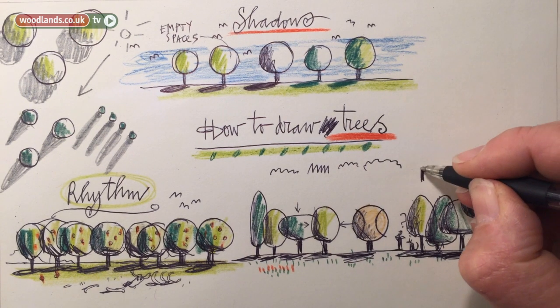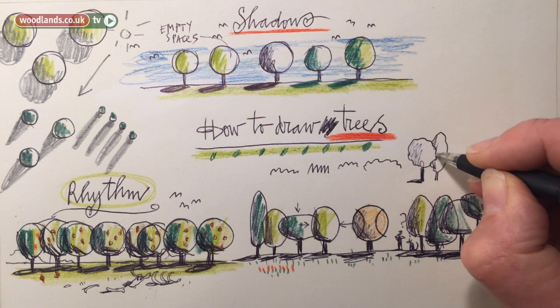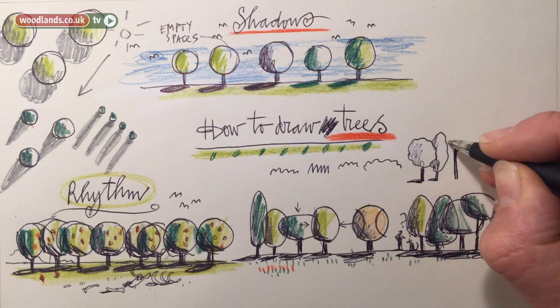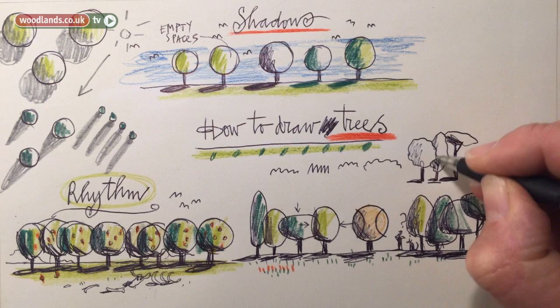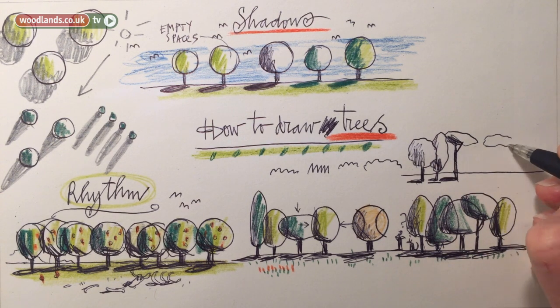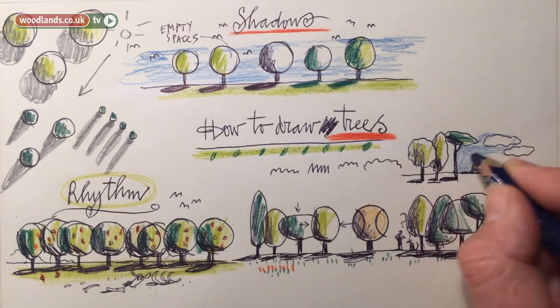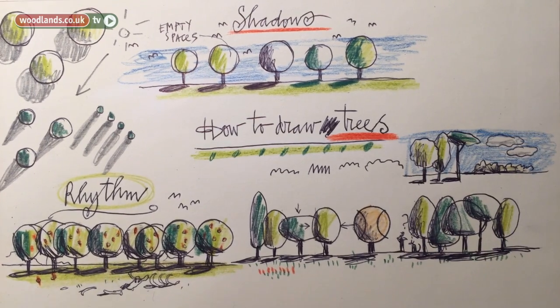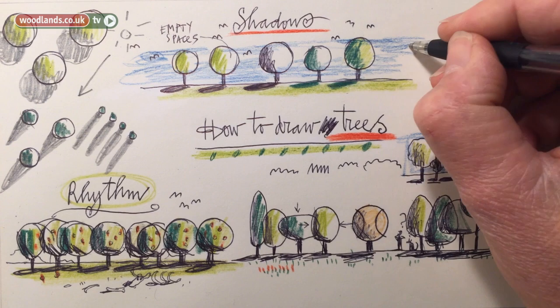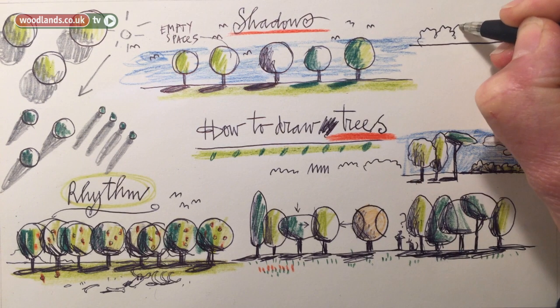With this kind of soft zigzag you can draw the foliage a little bit more realistically. With the same line you can draw clouds, for example. Or if you do this kind of drawing, it's a sort of clouds resting on the ground.